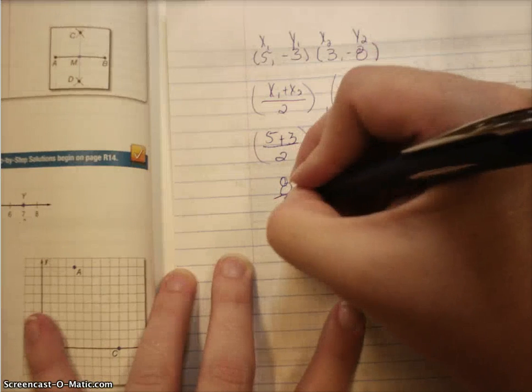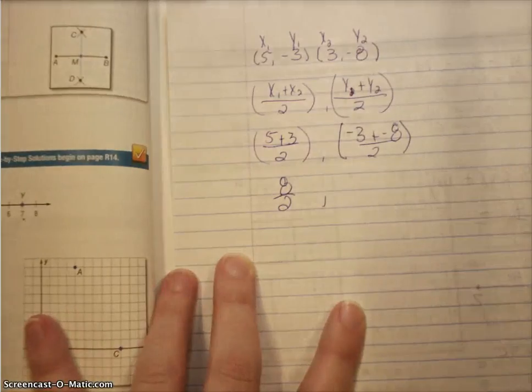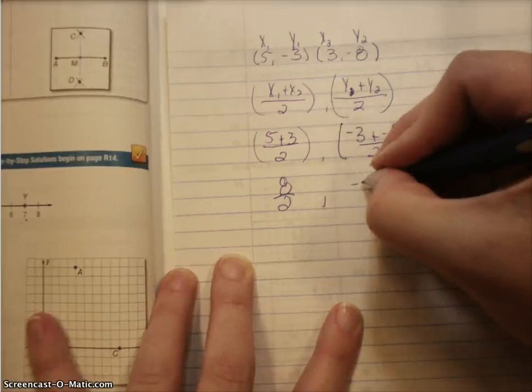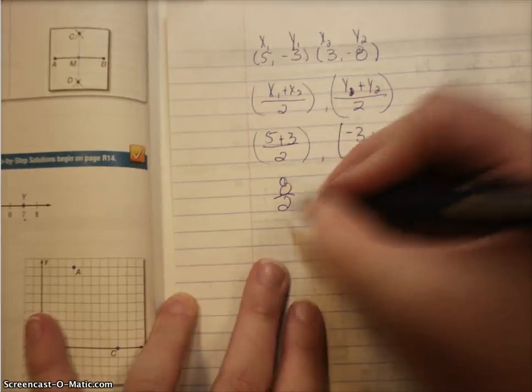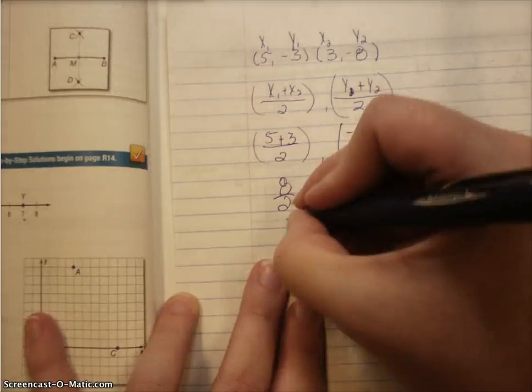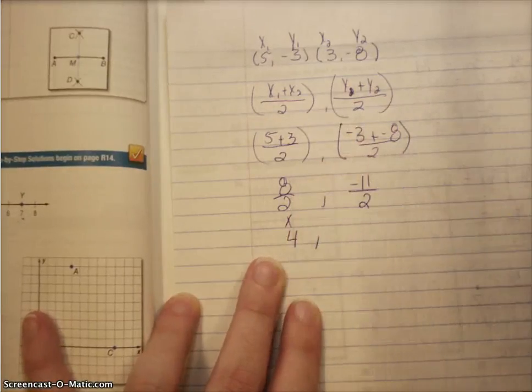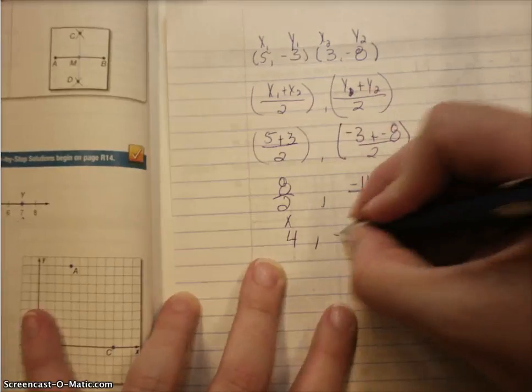That gives me 8 divided by 2. And negative 11 divided by 2. So we know x is 4 and y is negative 5.5.